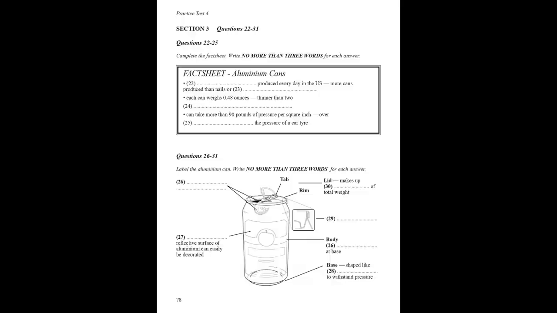This bit's interesting. Today's can weighs about 0.48 ounces. Thinner than 2 pieces of paper from this magazine, say. Yeah, and yet it can take a lot of weight. More than 90 pounds of pressure per square inch. 3 times the pressure of a car tyre. Okay, I agree. It's a good topic.